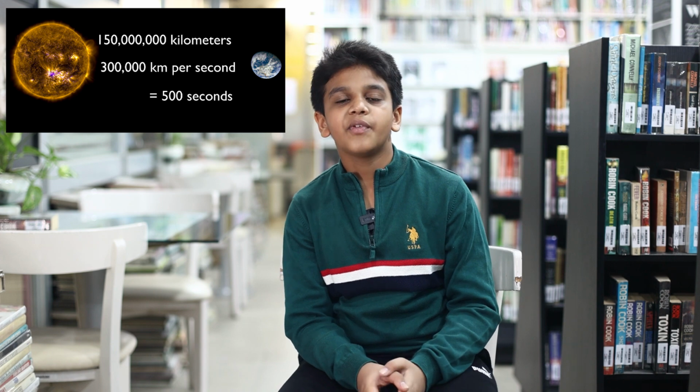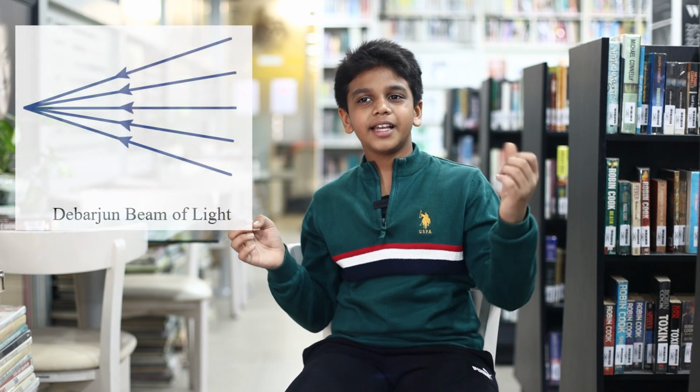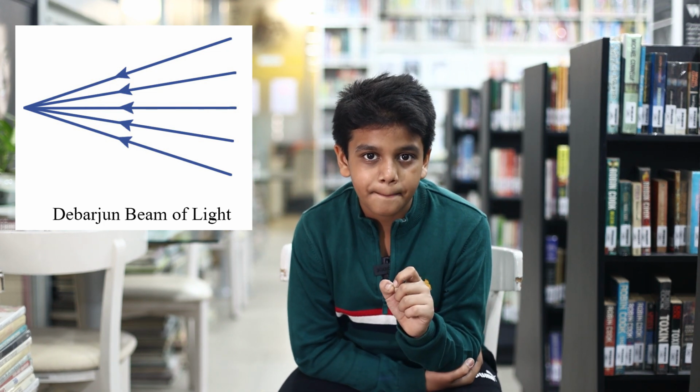Now, there are three kinds of light beams. A beam is a collection of light rays that travel in a straight line. There are three kinds of them. There are, of course, parallel beams of light. Let's take the sun. It's 1,500 lakh kilometers away from the earth. It shines rays of light in a beam. But since it's so far away, they spread out to be parallel, not go everywhere.